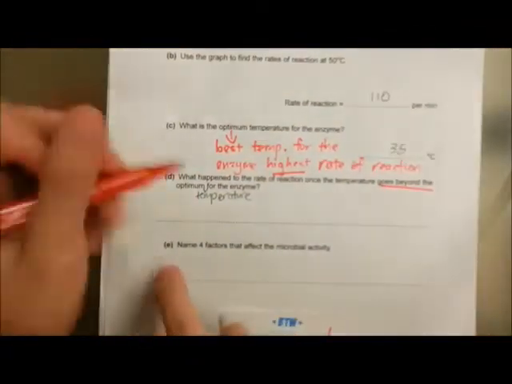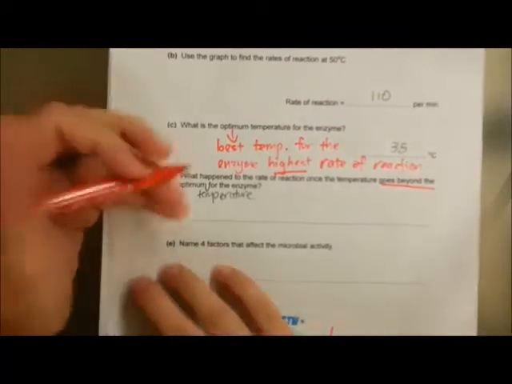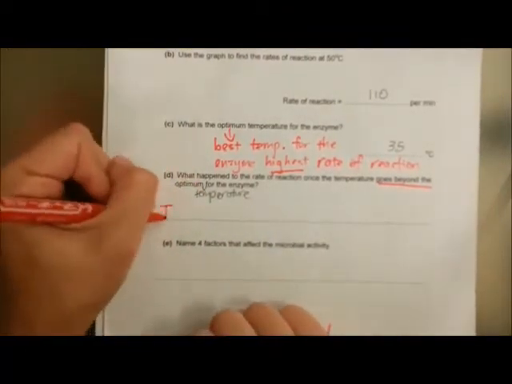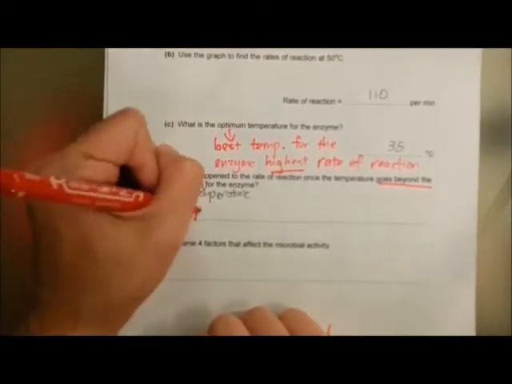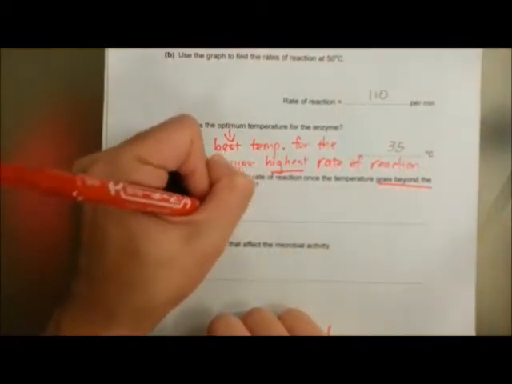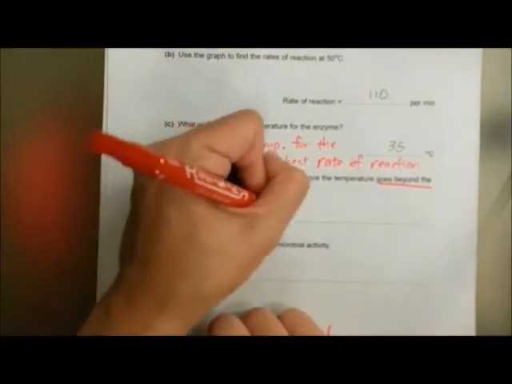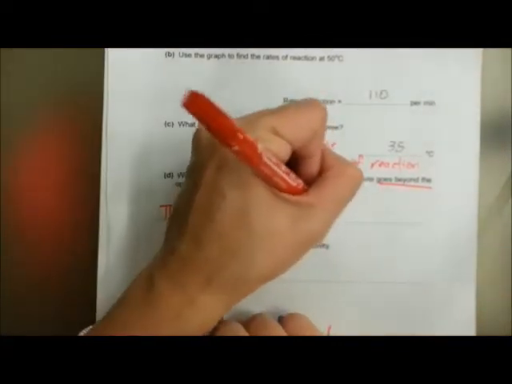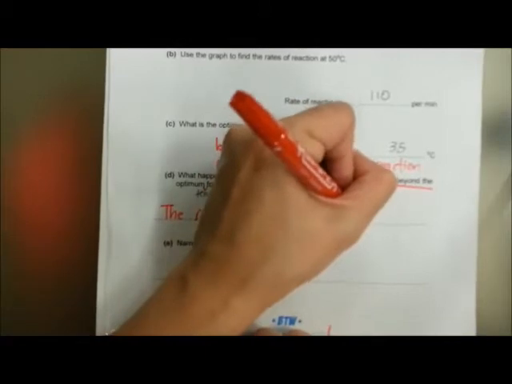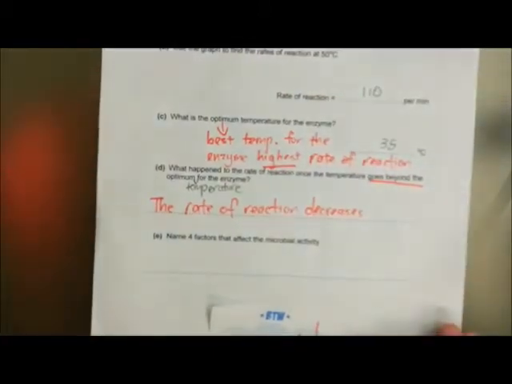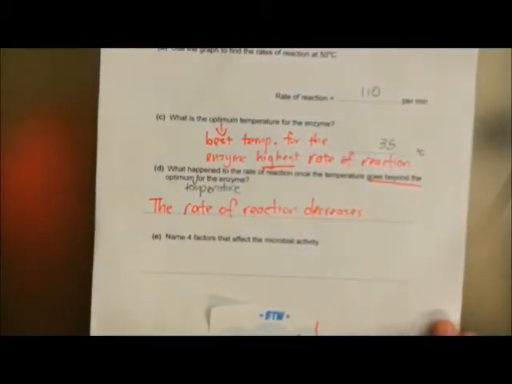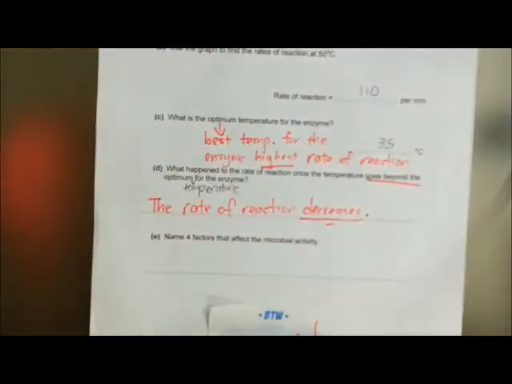The answer would be the rate of reaction decreases once the temperature goes beyond the optimum temperature for the enzyme.